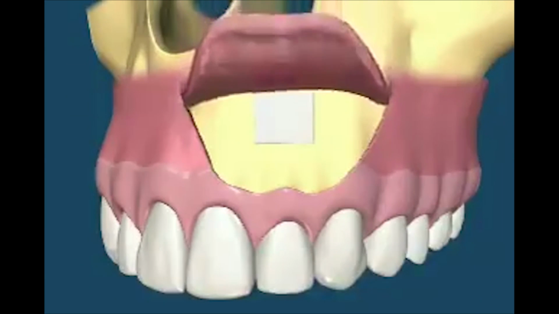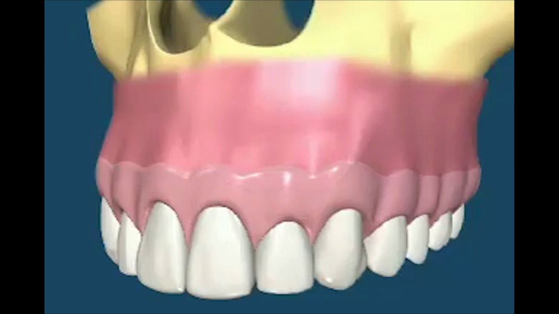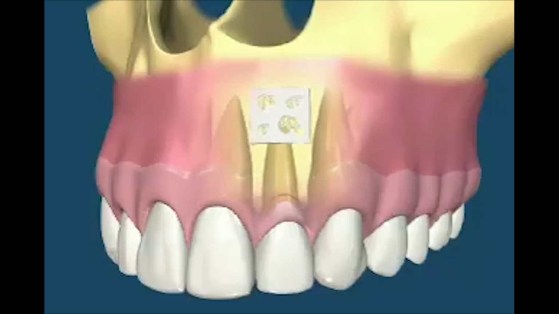The flap is repositioned and sutured into place. The sutures are removed or they will dissolve. This procedure surgically and immediately removes the pathology. The swelling disappears. The membrane dissolves. The bone substitute turns into the patient's own bone, and the tooth is saved.